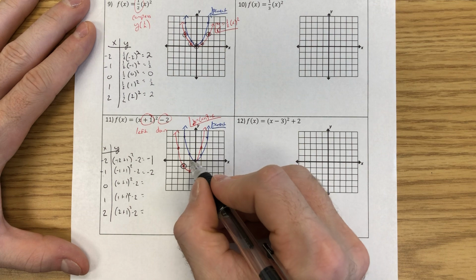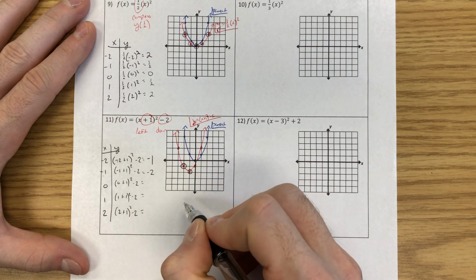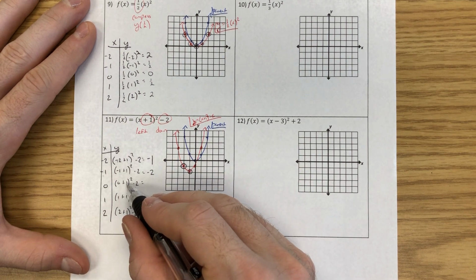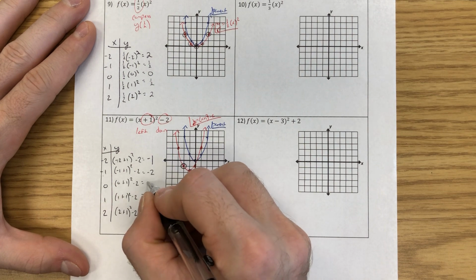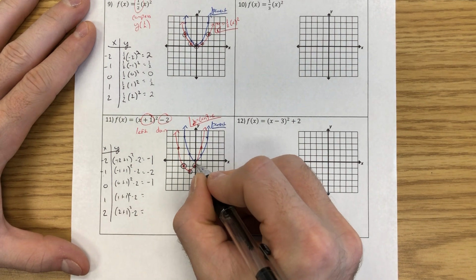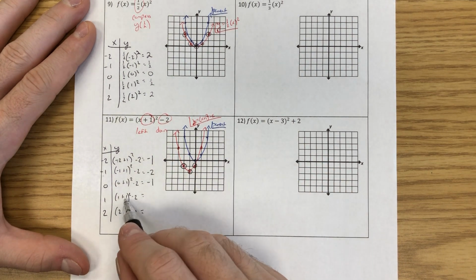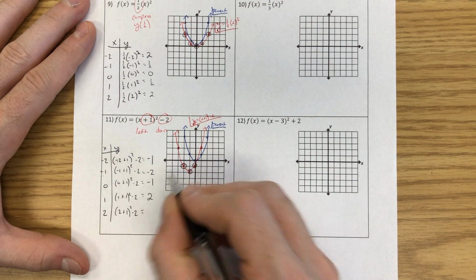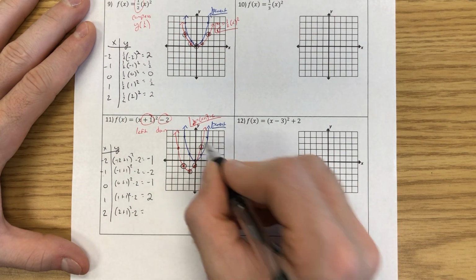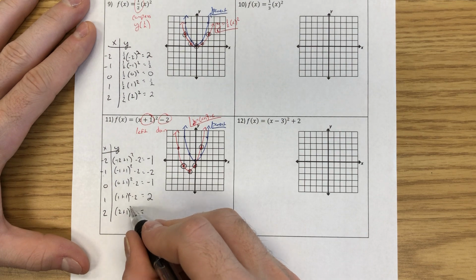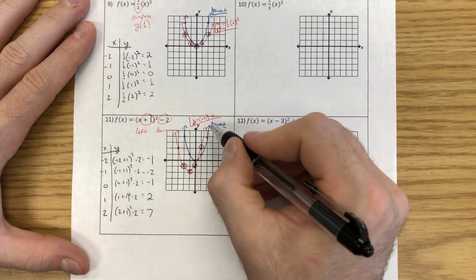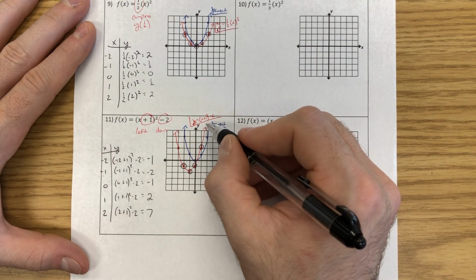So negative 1, negative 2. That checks out. 0 plus 1 is 1, 1 squared is 1, minus 2 is negative 1. That checks out. 2 squared is 4, minus 2 is 2, so 1, 2. That checks out. 3 squared is 9, minus 2 is 7. I don't have a point right over here, but I bet you that would check out.